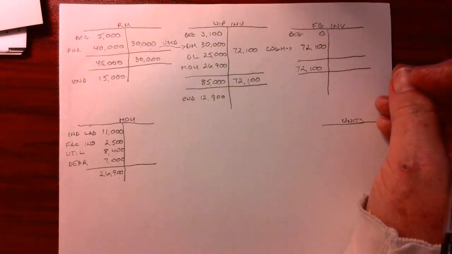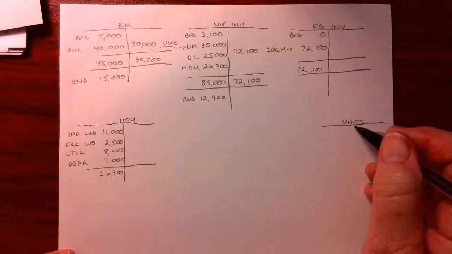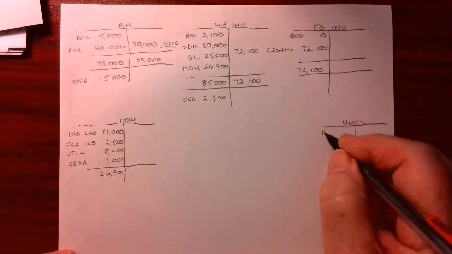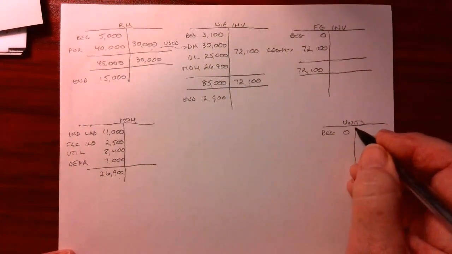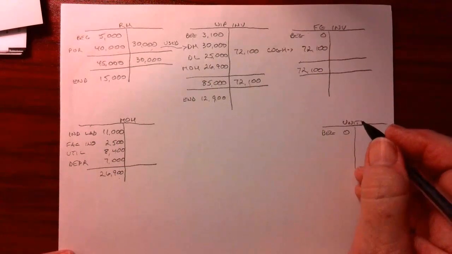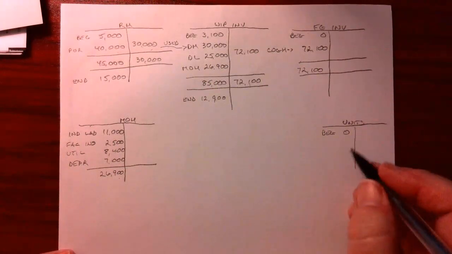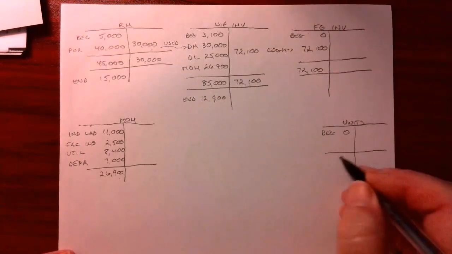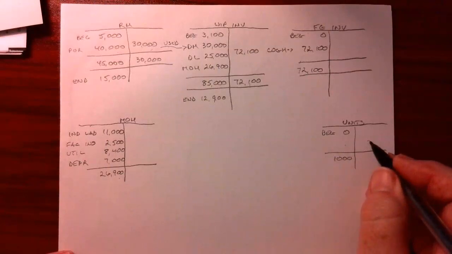I think we've got to start our income statement. So let's do that. Finished goods beginning balance is 0, and the ending balance is 1,000. We know we've got 1,000 units in the end, but we've got to figure this out yet.